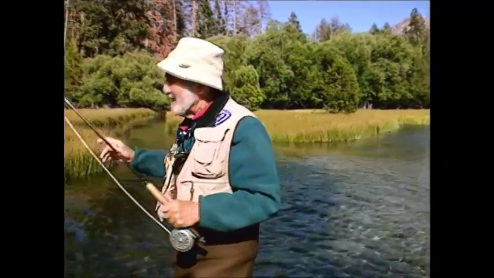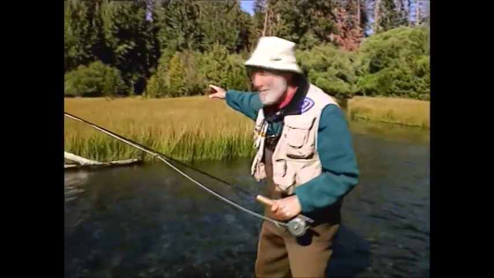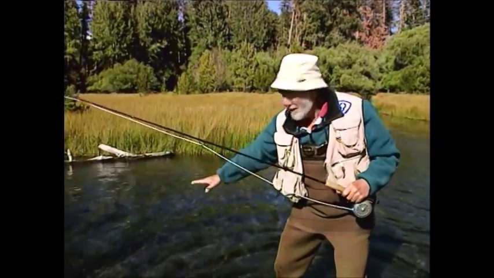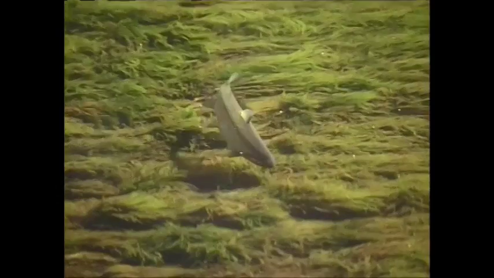The shoreline will indicate what the water is like around the shore. If it's a very steep shoreline, you've got deep water. If it's a shallow shoreline, like this, see this meadow coming down? That means shallow water here. Shallow water, more sunlight, more food for the trout.